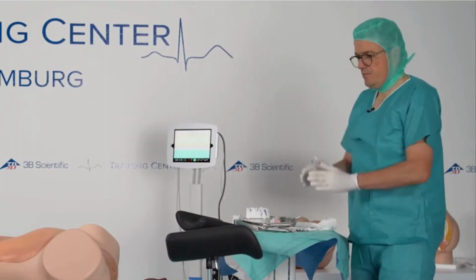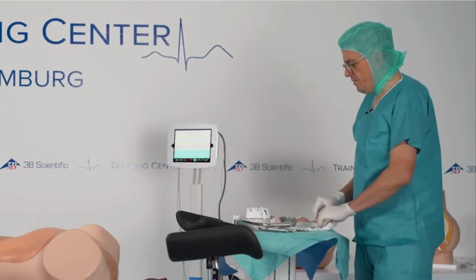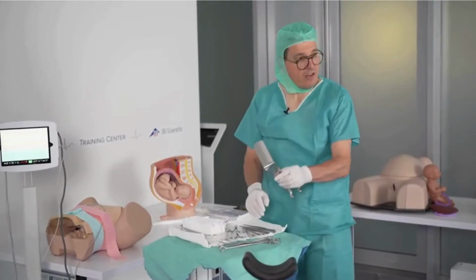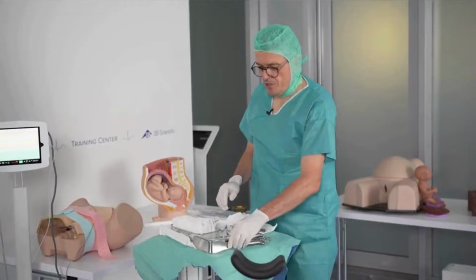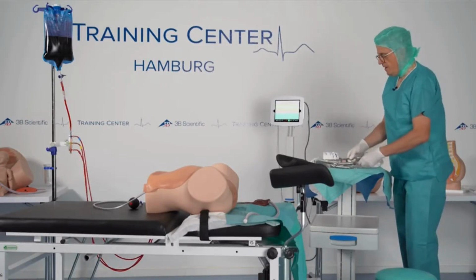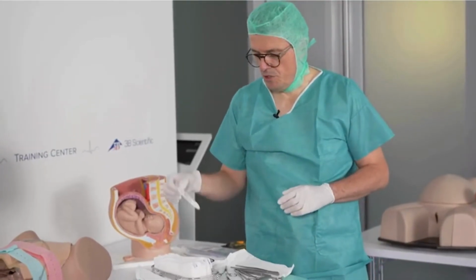Tears, we expect a slight vaginal tear. Now she already prepared specula to check for cervical lesions and the instruments to check for the cervix and the vagina. And also we have sutures prepared.